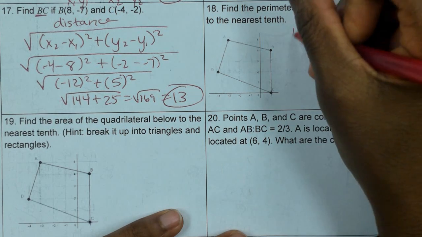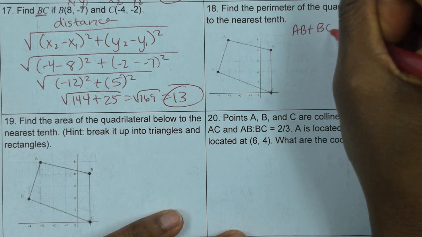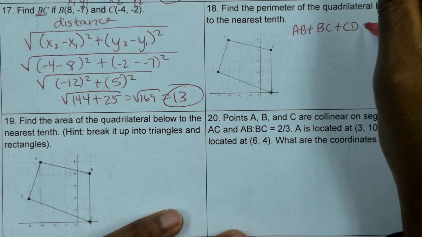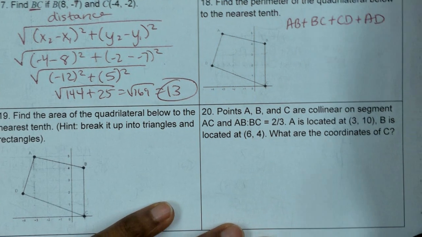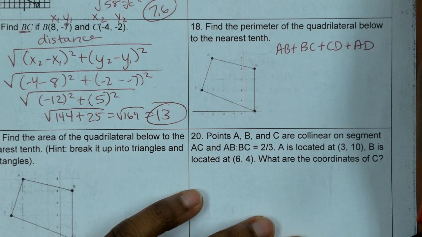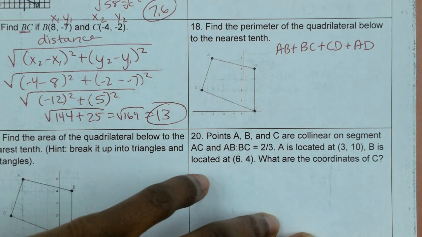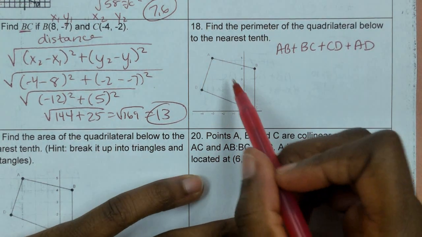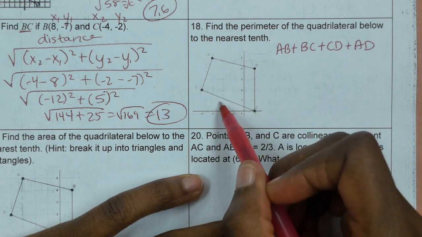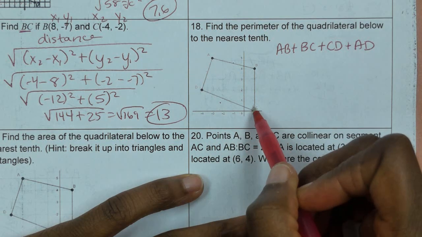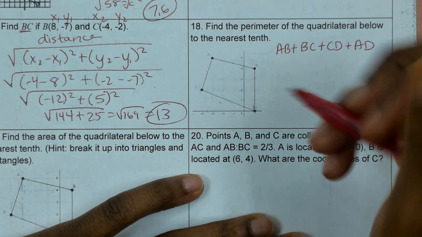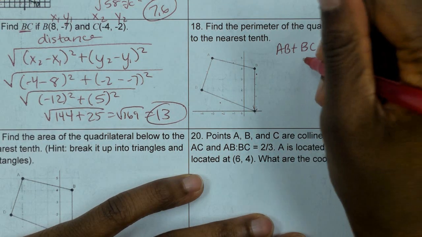Okay, we got another perimeter one. And I'm picking up the pace a little bit because I have somewhere to be. Okay, so the only side that we can just count is BC, unfortunately. That's the only vertical or horizontal side. It's 4 units.